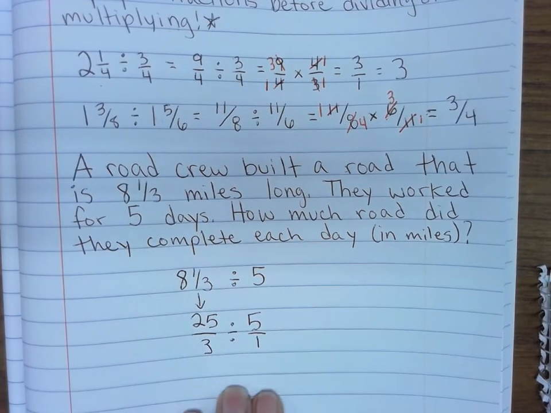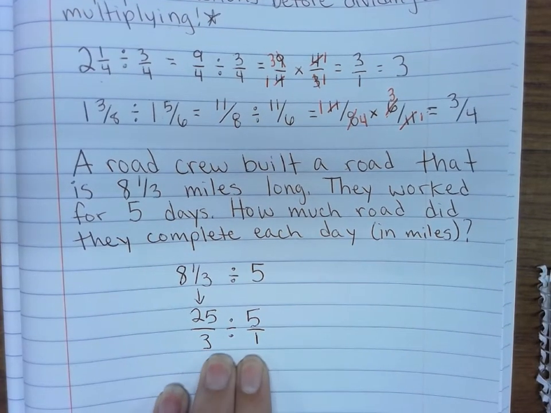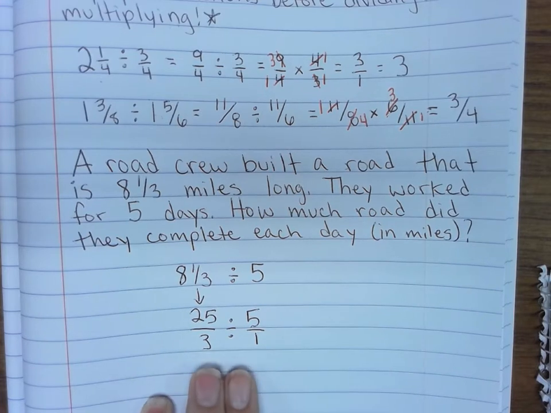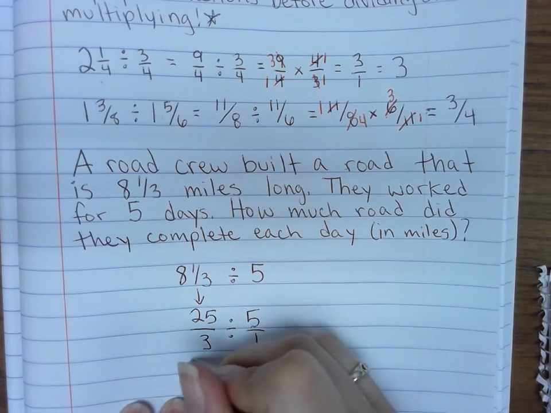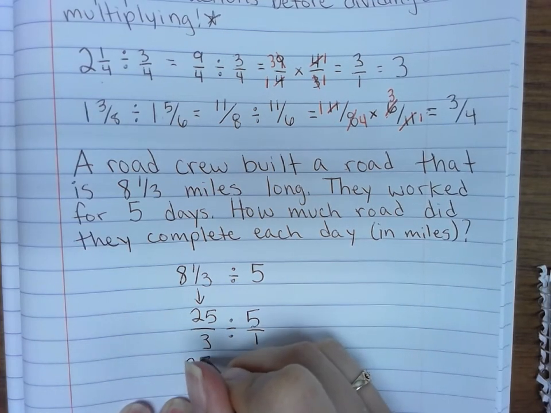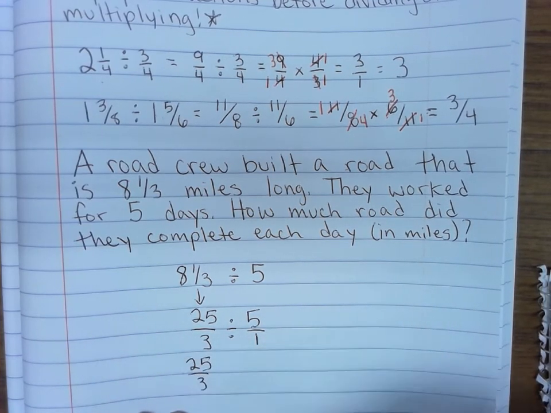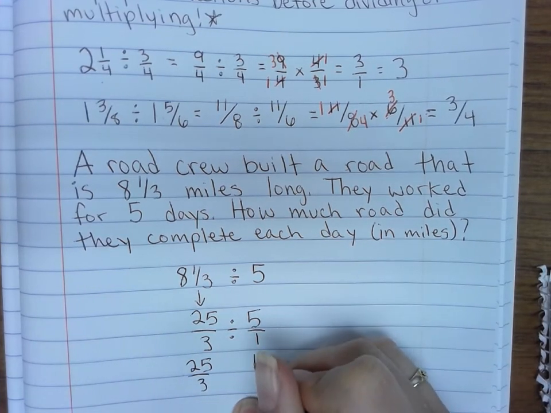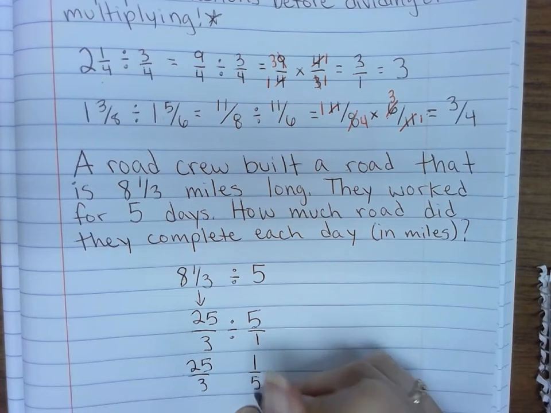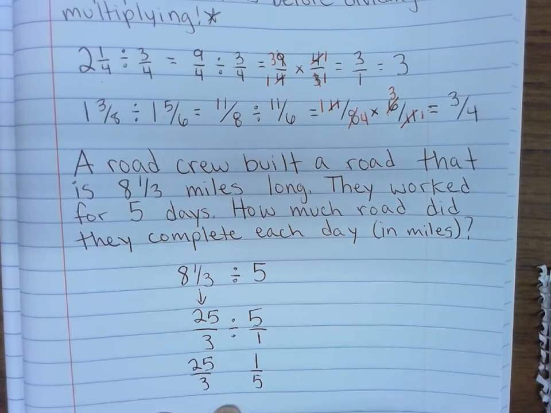Now, I've got my improper fractions. Now I can turn these into a multiplication problem. So keep the first. So I'm going to keep this 25 over 3. Change the second. So I'm going to make this 1/5. The reciprocal.